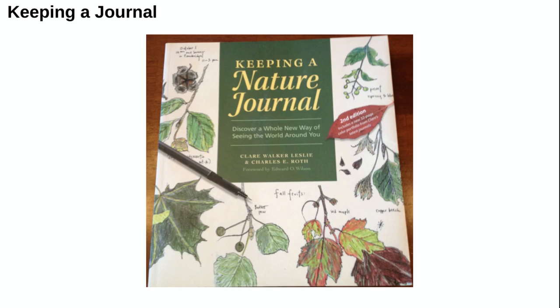For scientists, journals are indispensable, and in particular for ecologists, they are extremely useful for two reasons. The first being that they make us focus, right? They make us slow down and they make us pay attention to things. And often it makes us pay attention to things that we would otherwise overlook. And those are often places that interesting things can happen because people are often not paying attention to them.